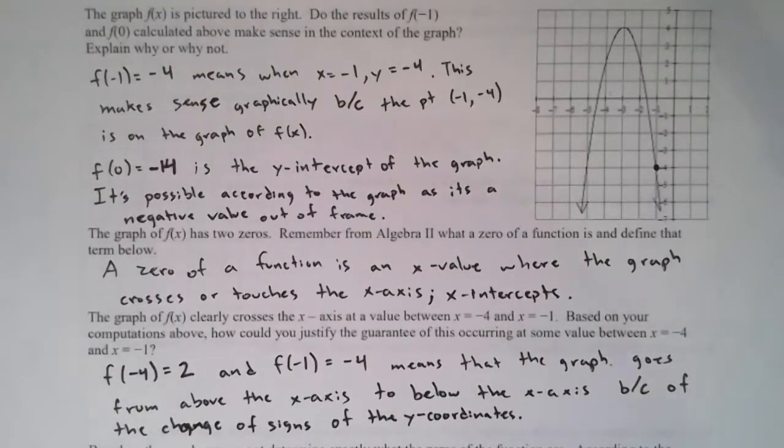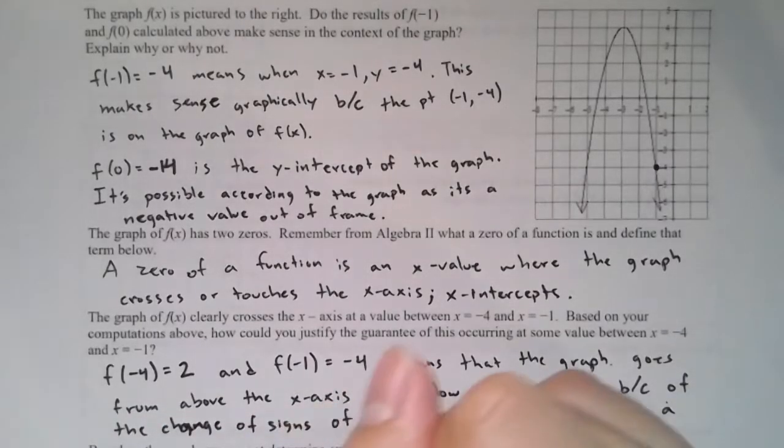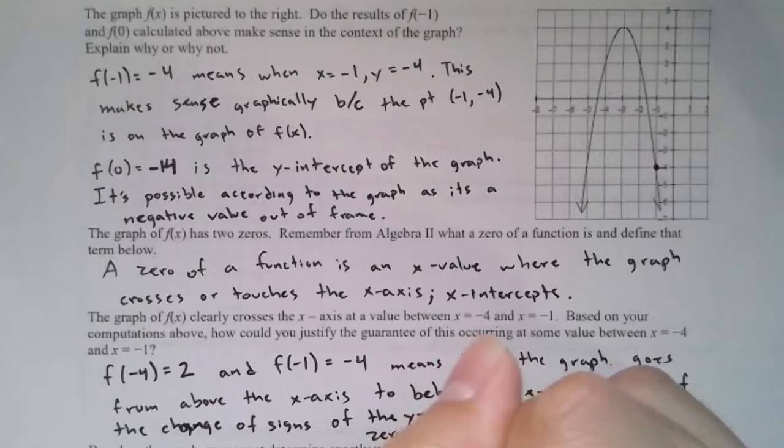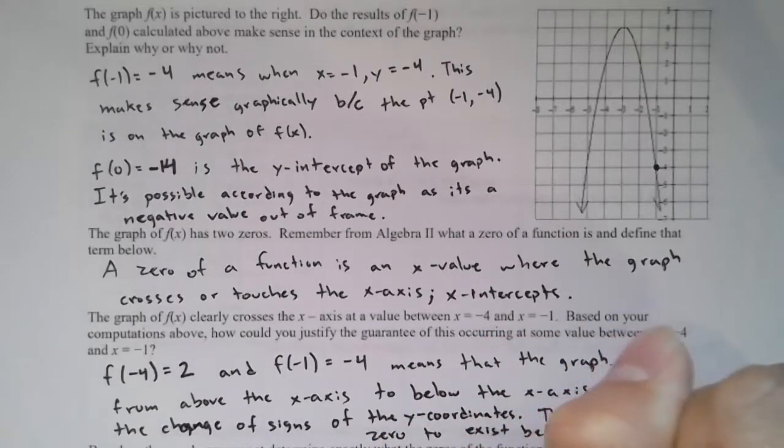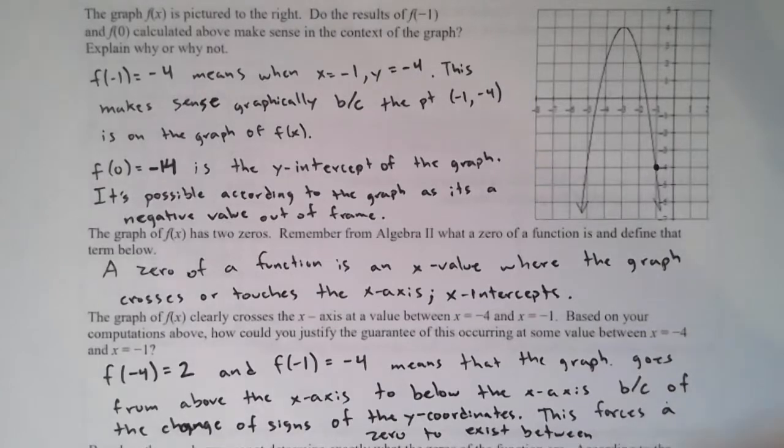You can expand on that a bit and say this logic forces a 0 to exist between x equals -4 and x equals -1.